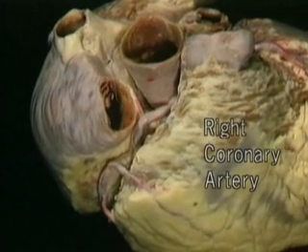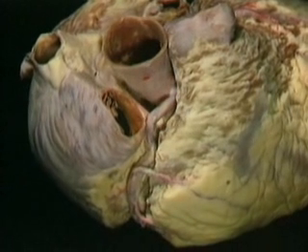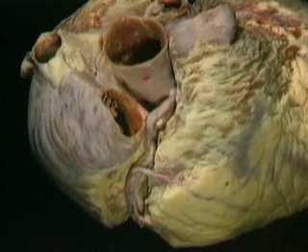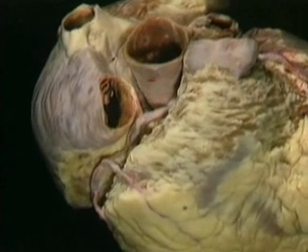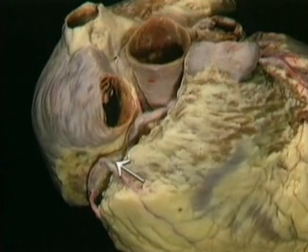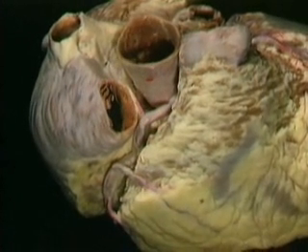Here's the right coronary artery. It arises from the right aortic sinus, which is here. The right coronary artery gives off this branch to the upper part of the right atrium, then runs downwards in the right atrioventricular groove, giving off branches to the right ventricle.